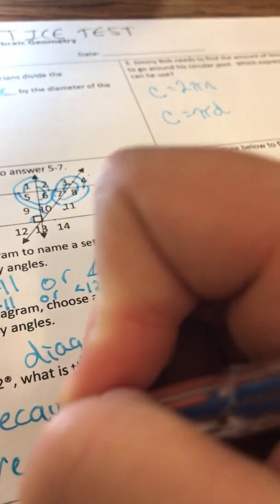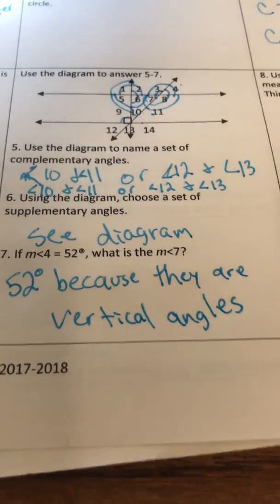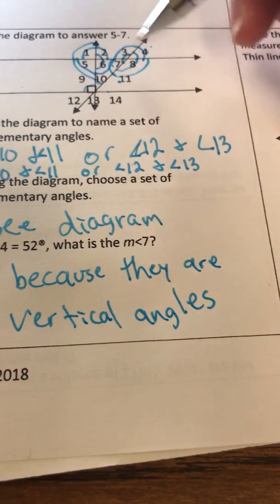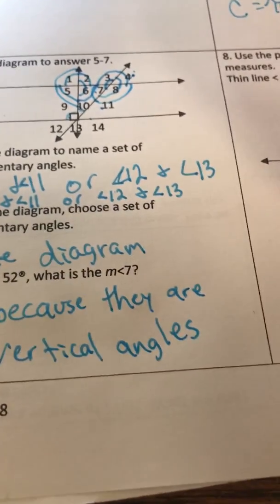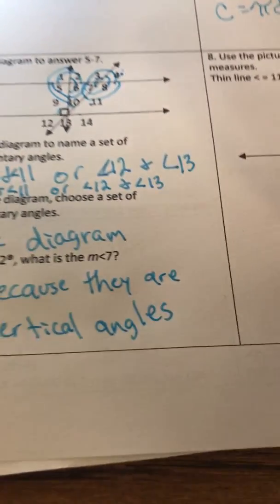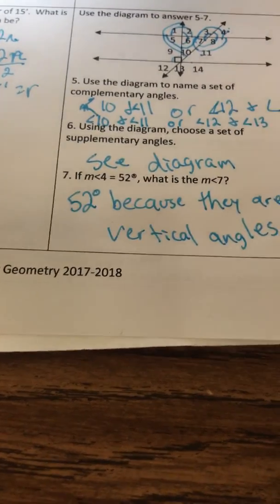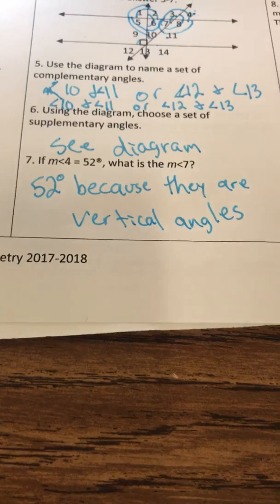They are vertical angles. Because angle 4 is across from angle 7, that means that they're vertical angles. Vertical angles are congruent, which means that they have the same angle measure. Oh, so on the test you need to like solve it? No, you just need to recognize that they're vertical angles so the angle measure is the same. Okay?